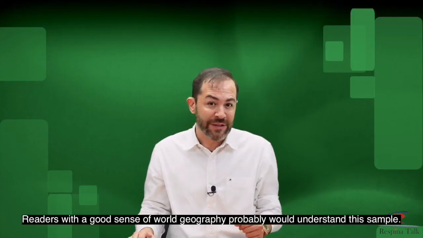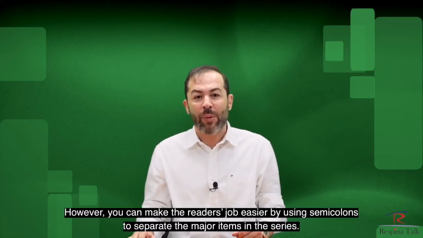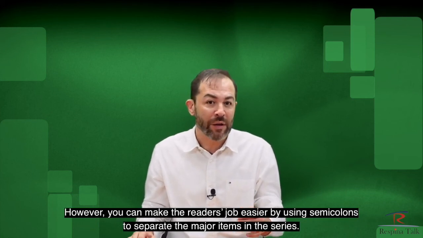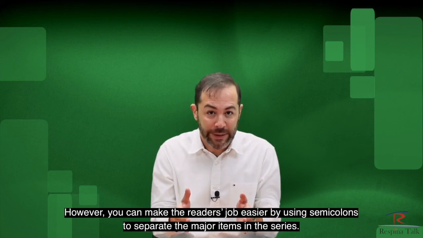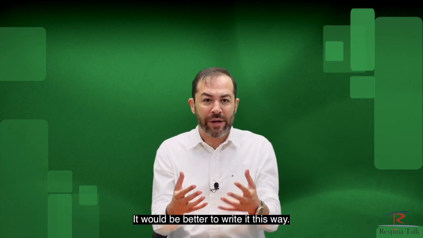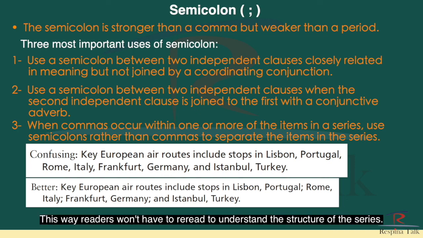Readers with a good sense of world geography probably would understand this sample. However, you can make the reader's job easier by using semicolons to separate the major items in the series. For example, it would be better to write it this way. "Key European air routes include stops in Lisbon, Portugal; Rome, Italy; Frankfurt, Germany; and Istanbul, Turkey." This way, readers won't have to reread to understand the structure of the series.